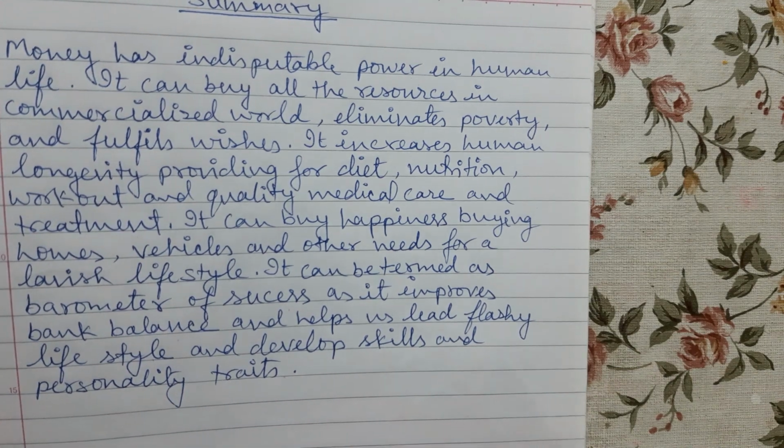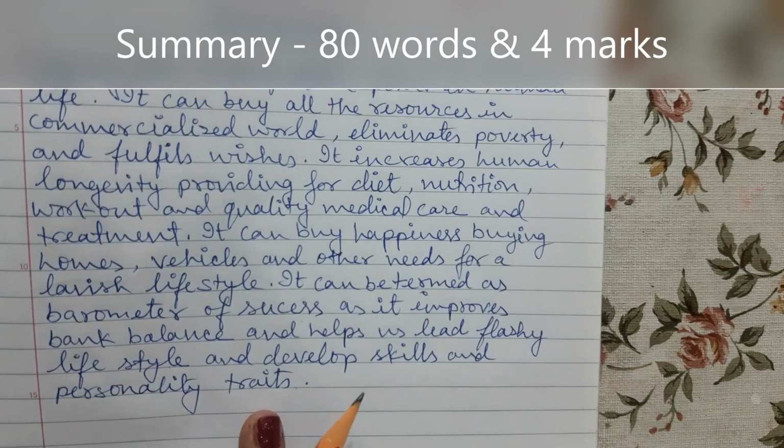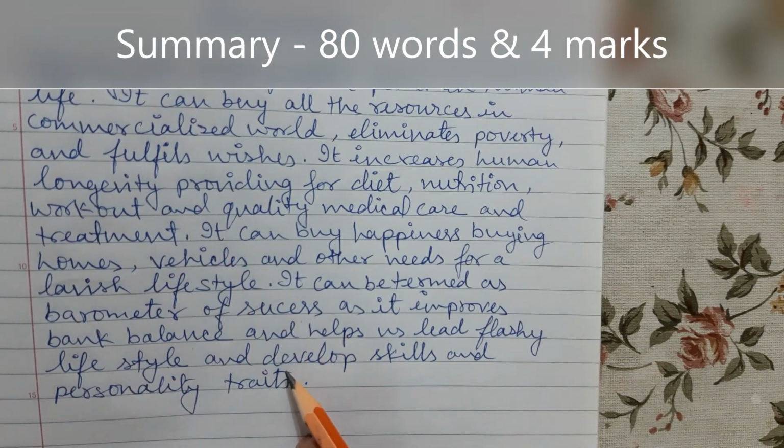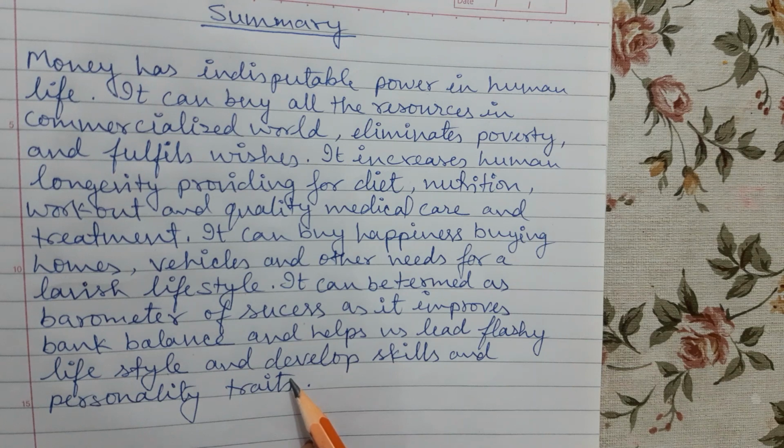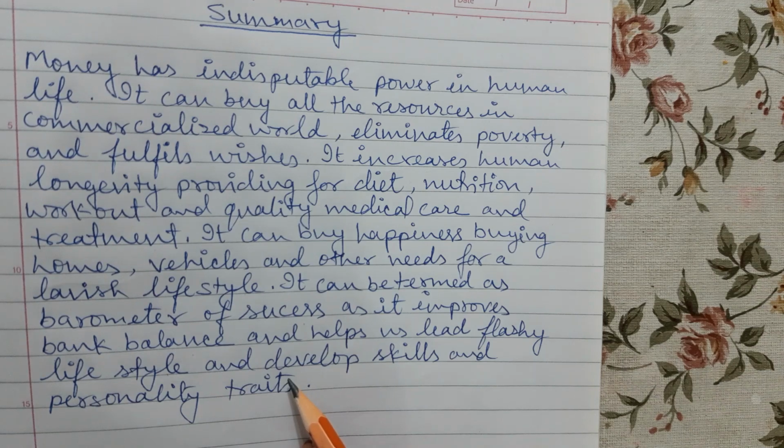So you can very well see that the short summary is written using those notes only. You don't need to give too much time to writing the summary and writing notes. It is a quick thing and you should wrap it up within a maximum of 10 minutes. I hope you understand.